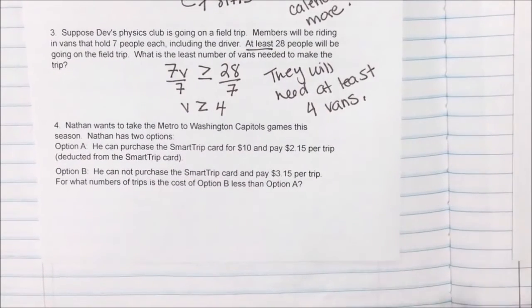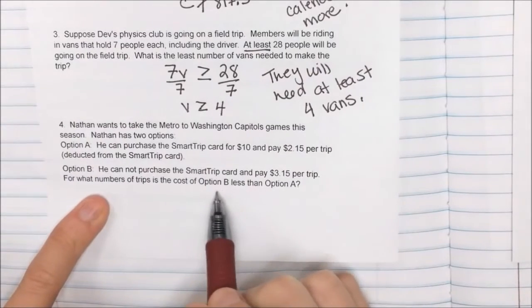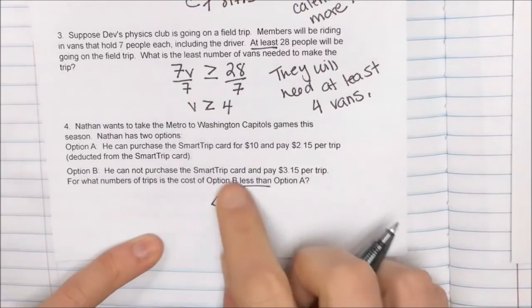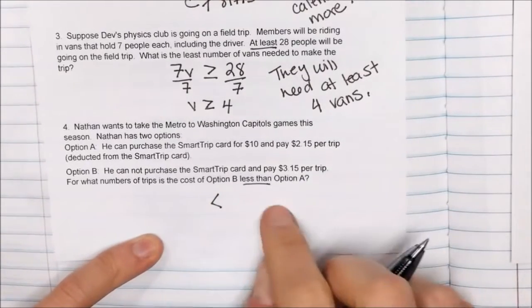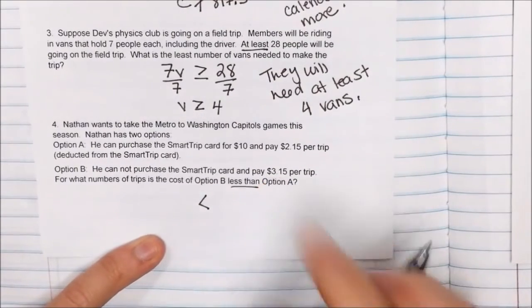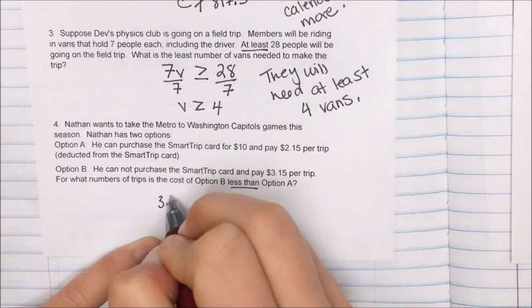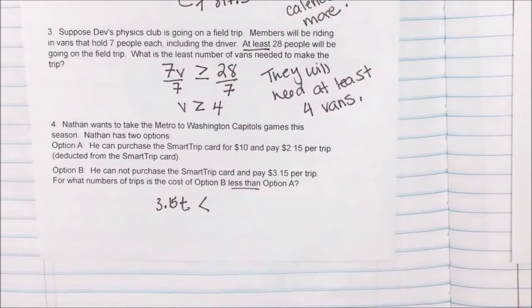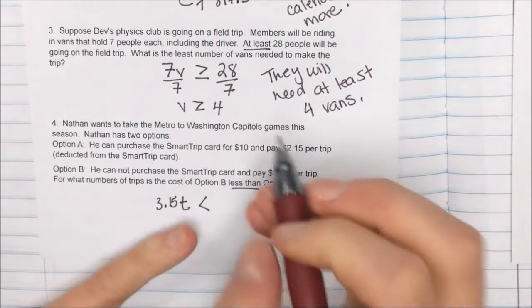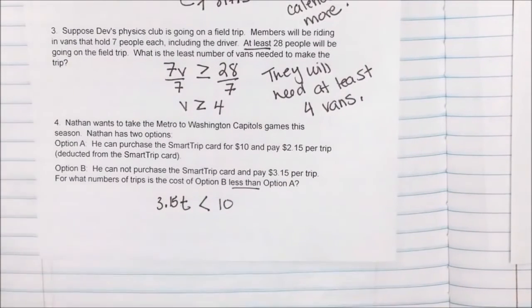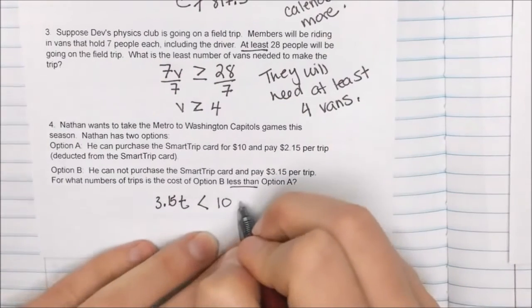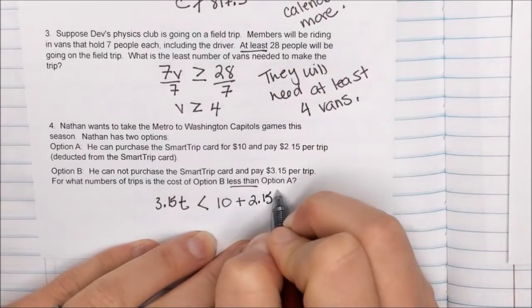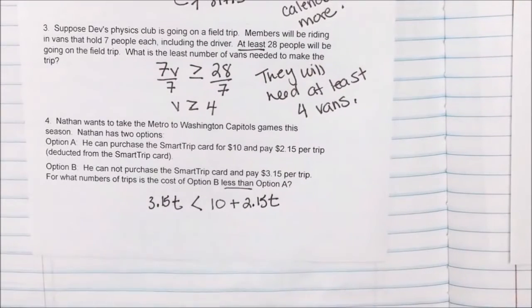Okay, so let's talk about cost of option B. Since it's less than, we're going to use less than. And we're starting with option B is less than option A. So option B is $3.15 times the number of trips. And I'm going to use T for trips. Option A is a $10 flat fee to buy the card. And then we're adding to that cost $2.15 for each trip that he takes.